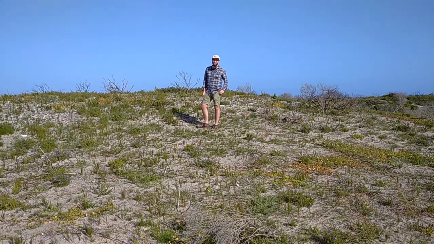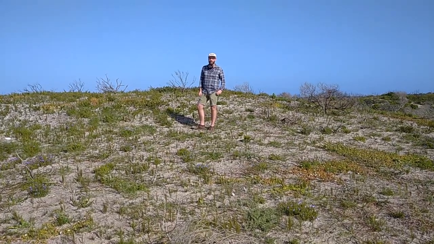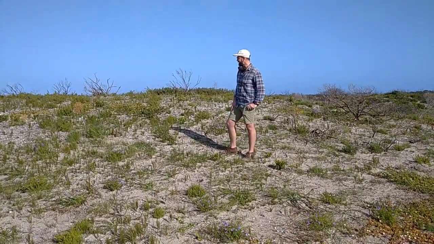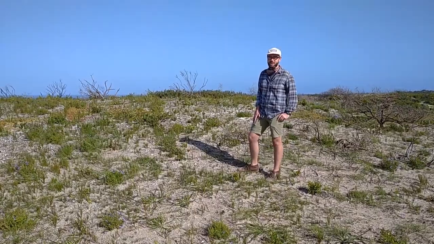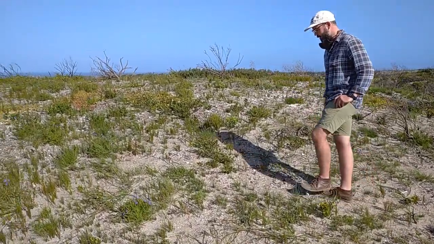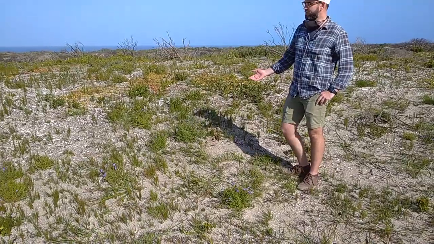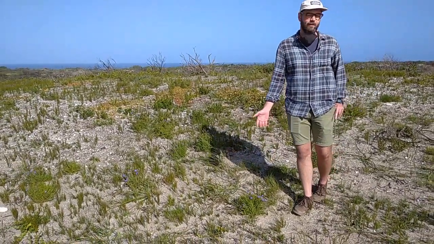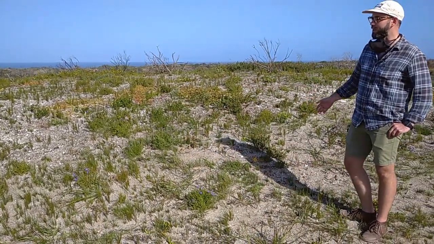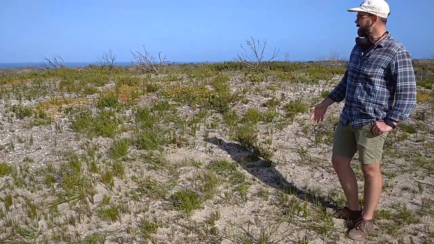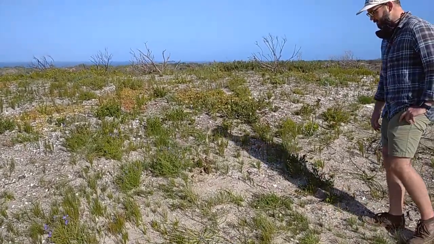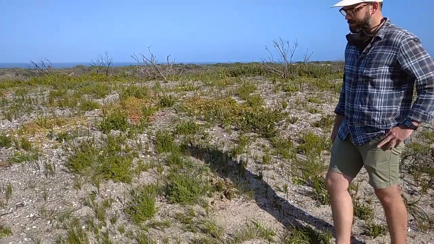Not all dunes are made by wind and sand, as we discovered here. Some of them might actually be made by humans. This one, at its core, comprises a shell midden. This area burnt not even a year ago, and previously it was covered by a small patch of dune thicket. As we discovered when the fire came through, this is actually an ancient human trash heap.